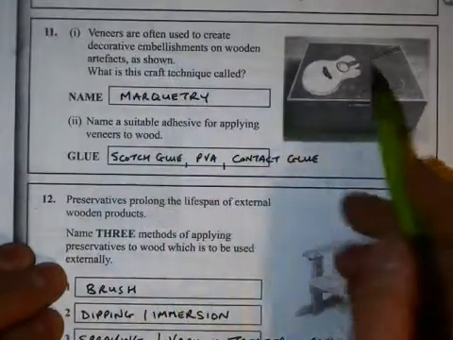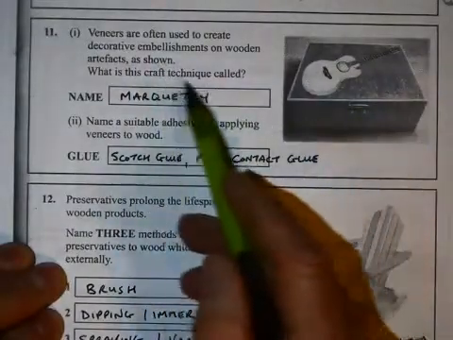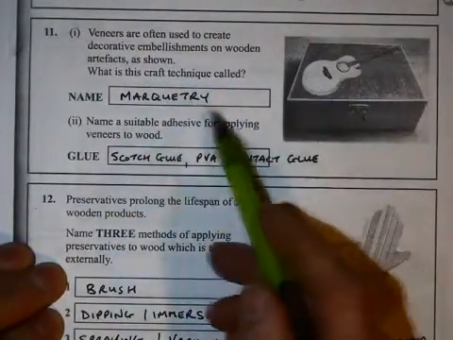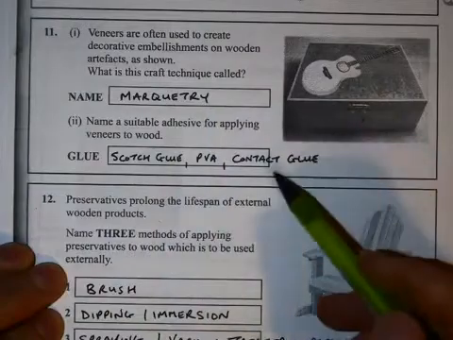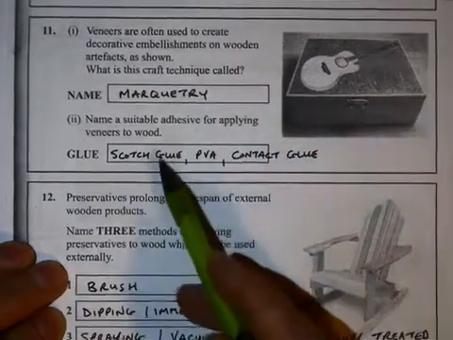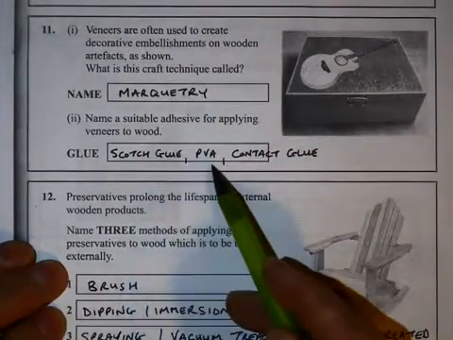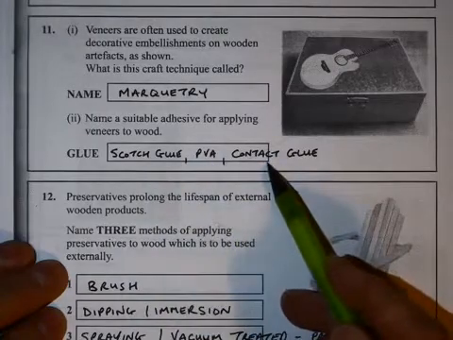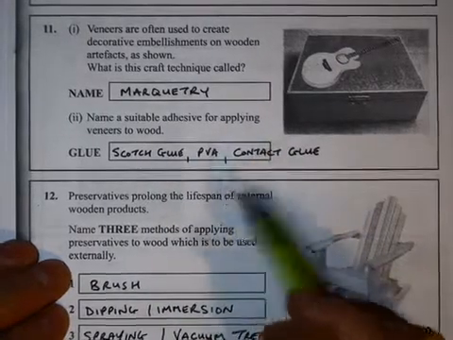Veneers are often used to create decorative embellishments. You can see in the picture here. What's the craft or technique called? It's marquetry is the name of the technique shown here. Name suitable glues. Scotch glue would be a traditional one. PVA is probably the common one in the woodwork room. Contact glue is also used as well.